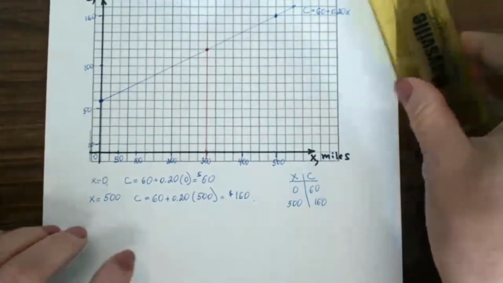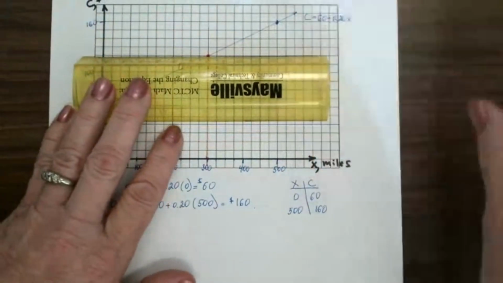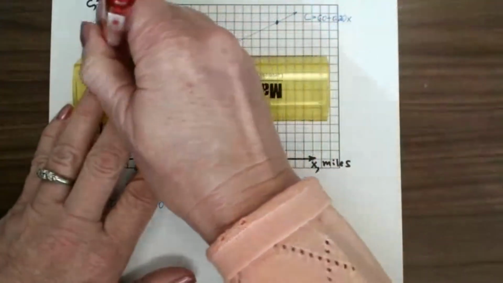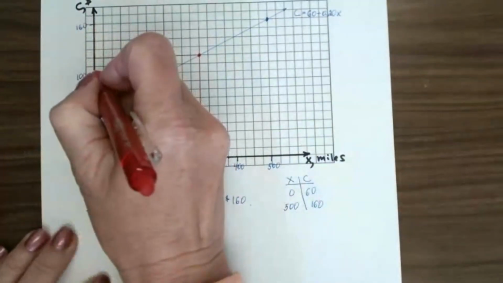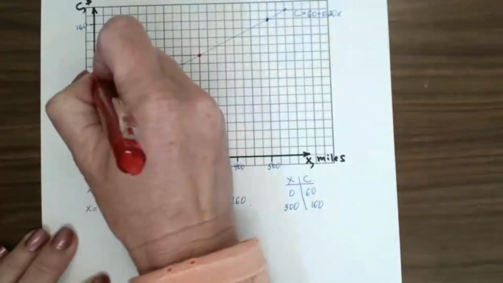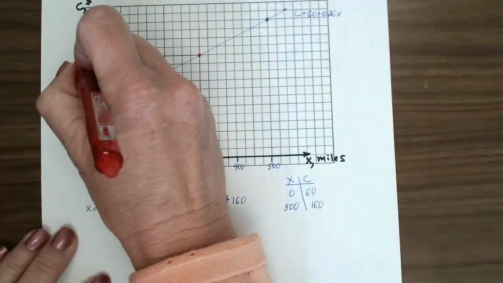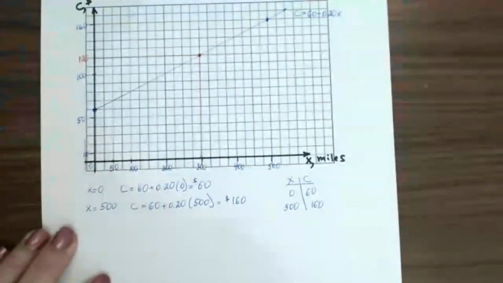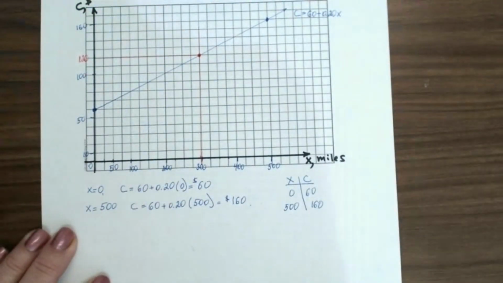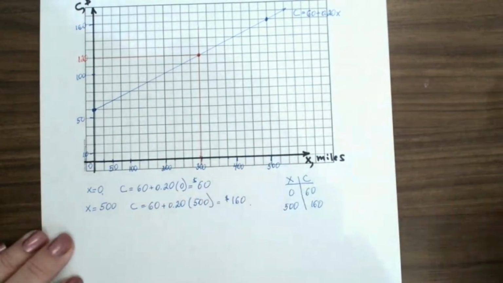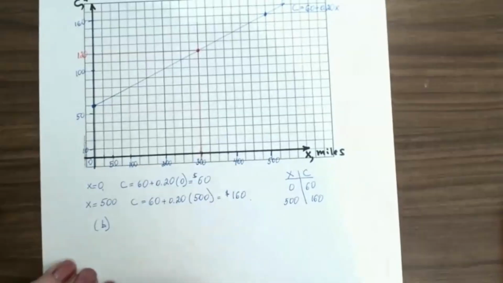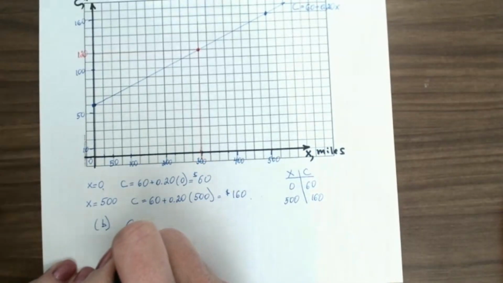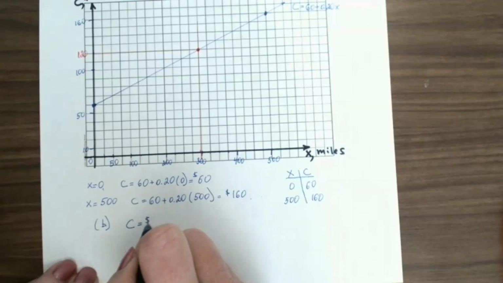And then we should draw a horizontal line through this point. And we see from the graph that our horizontal line intercepts the vertical axis at the point 120. So if a customer drives 300 miles, the total cost will be $120.